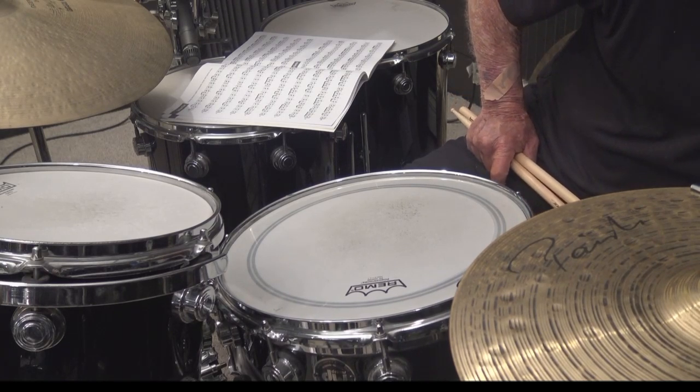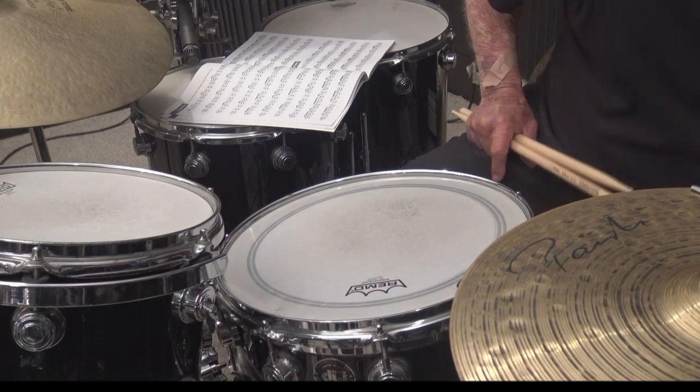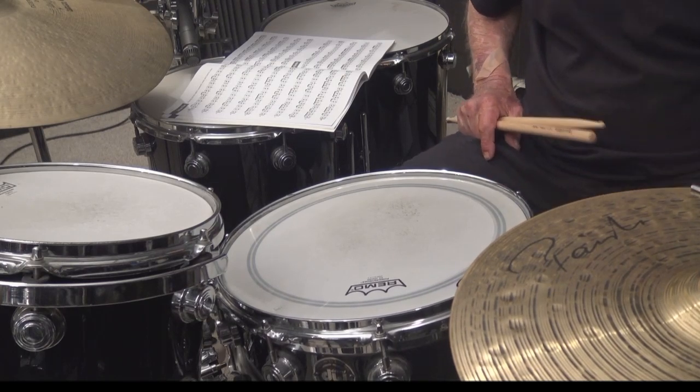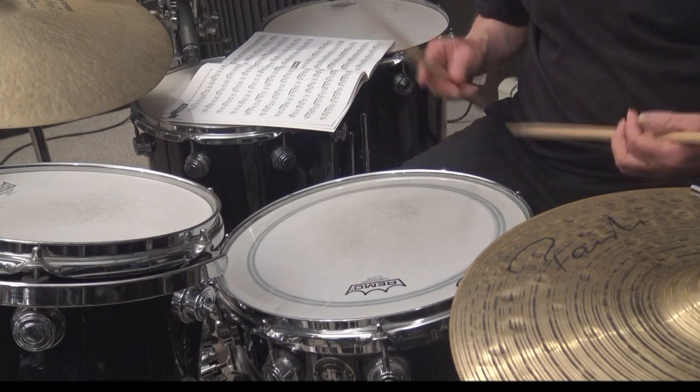A dot placed after a note increases the value of that note by 1/2 the original value.